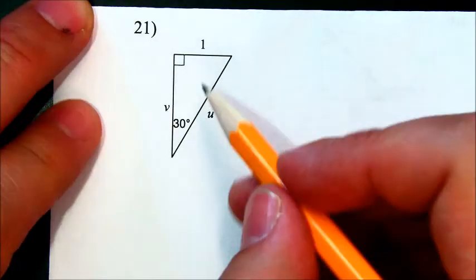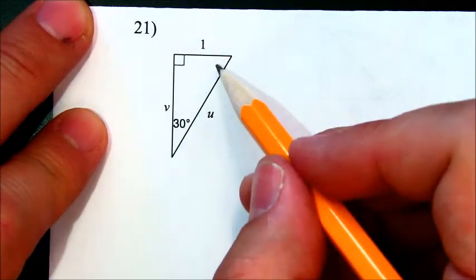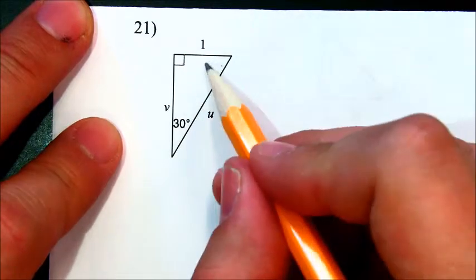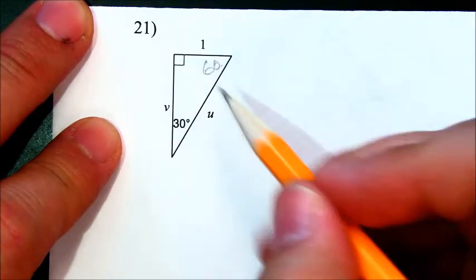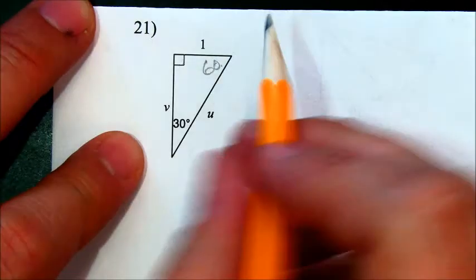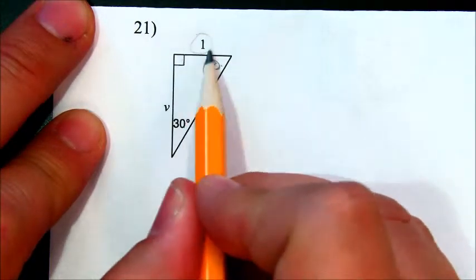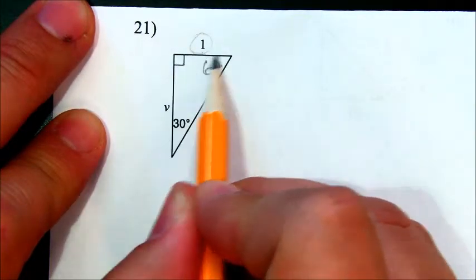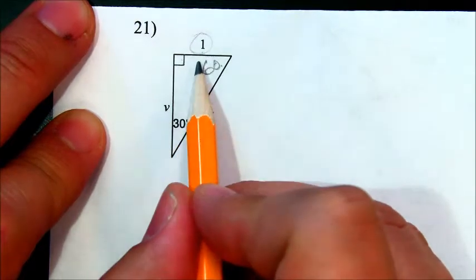Now in this case I've got a 30, 60, 90 triangle. I know this angle up here is 60 because this is 30 and this is 90, so they have to add up to 180. The only side that I'm given is this side here, which is a length of 1, and that is the short leg of the triangle.